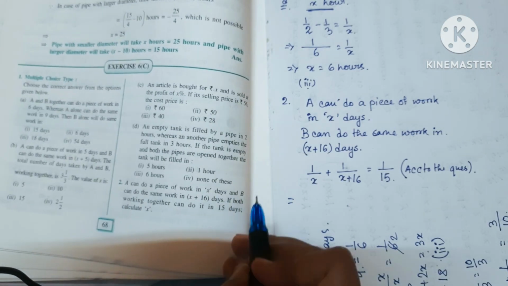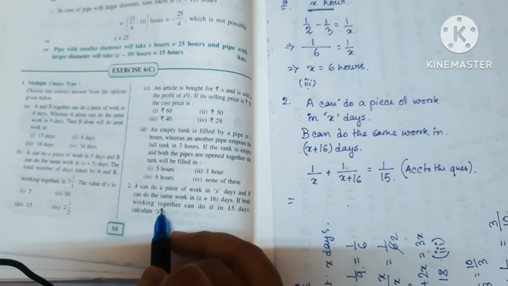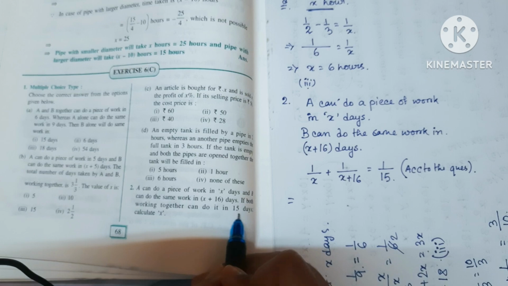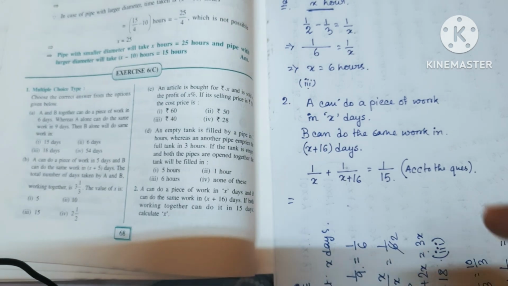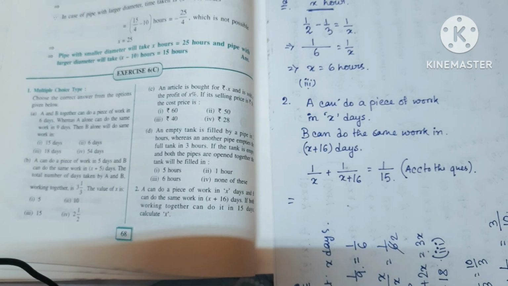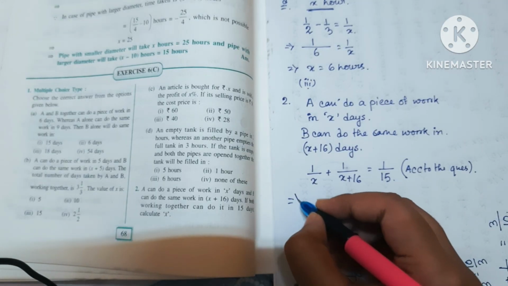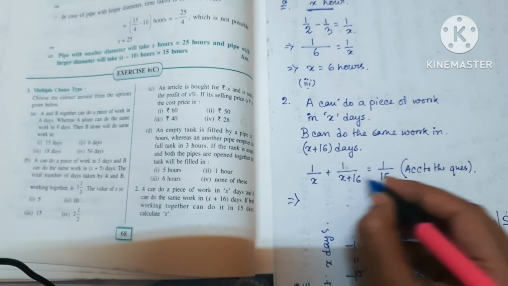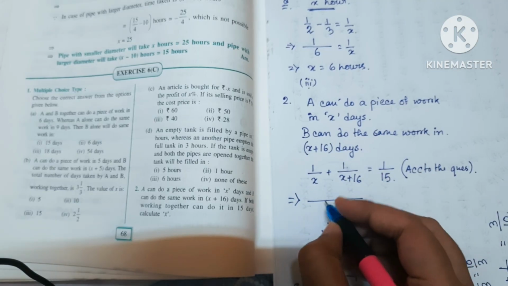And if both working together can do it in 15 days, that means they can do 1/15 of the work in 1 day. So this is the mathematical expression. Now you can simplify.